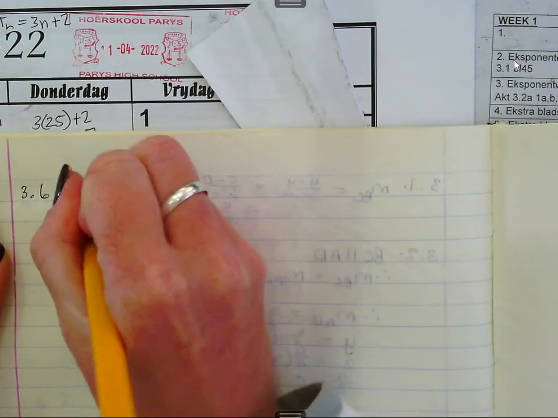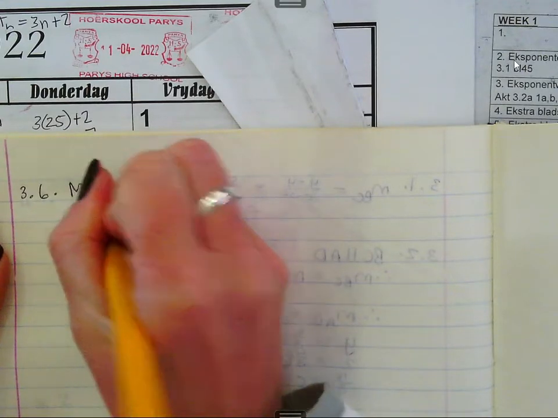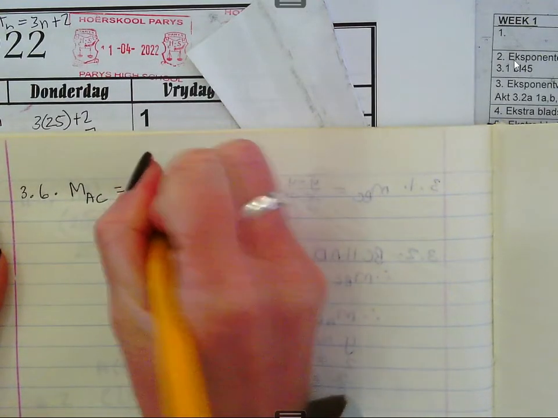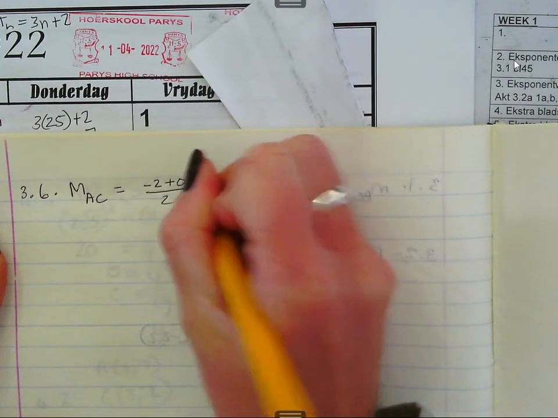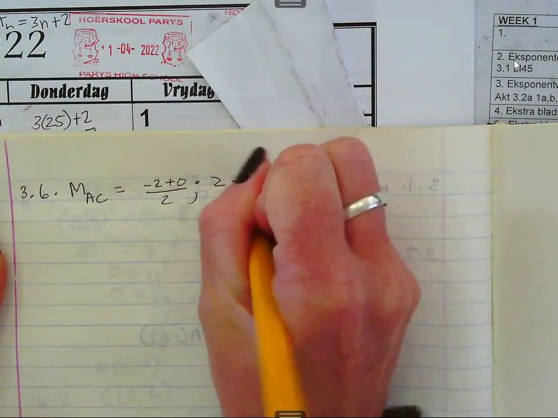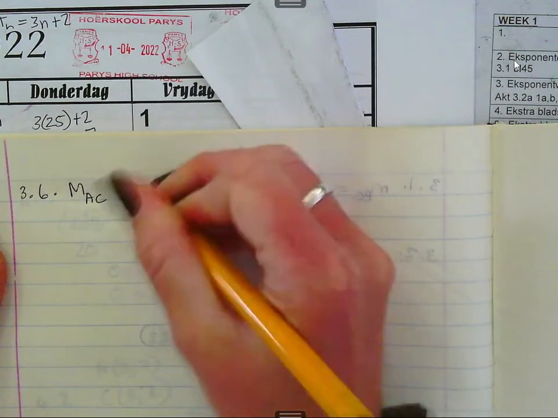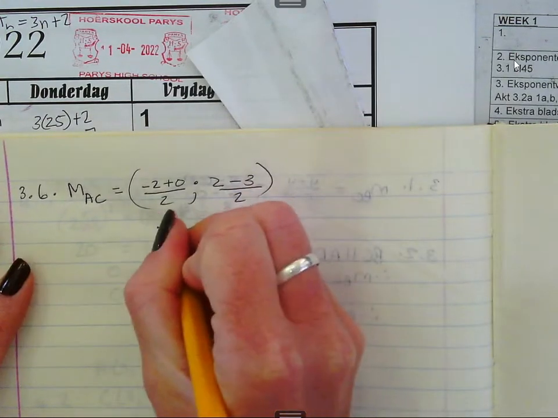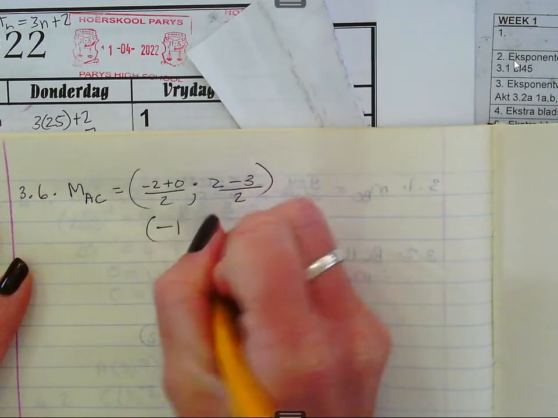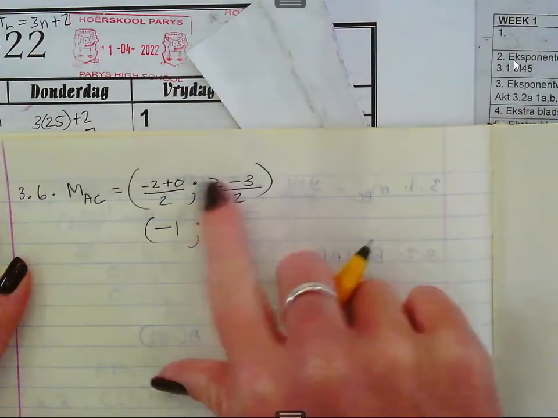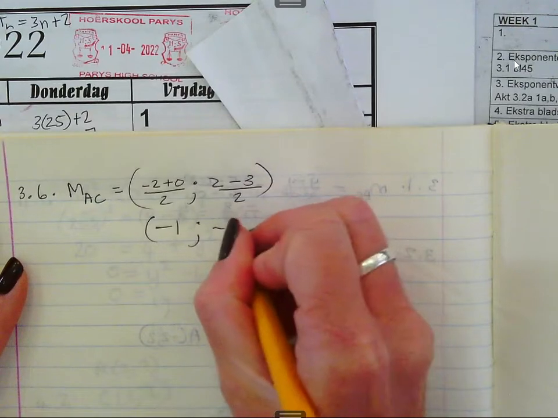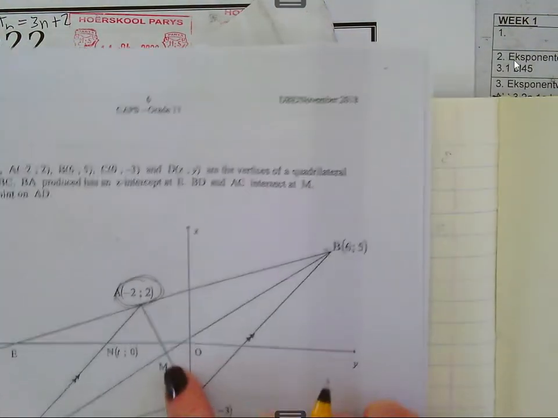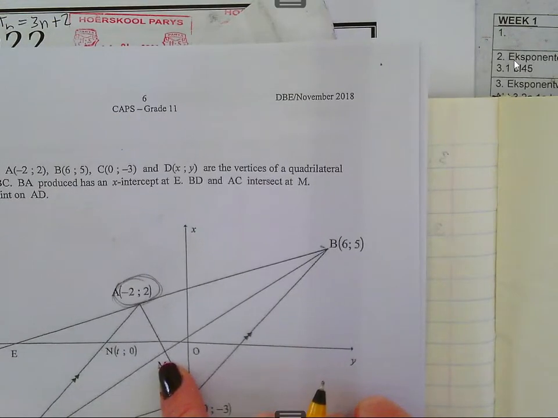So the midpoint of AC is minus 2 plus 0 divided by 2, and 2 plus negative 3 over 2. This gives me negative 1, and that is negative a half. Then I check on my sketch, does it make sense that M can be negative 1 and negative a half?